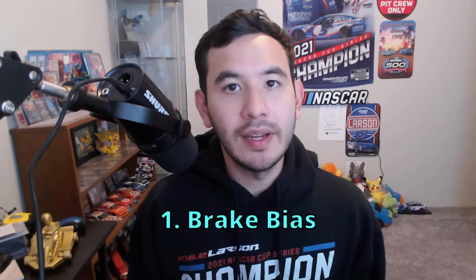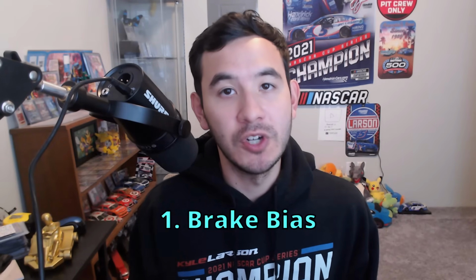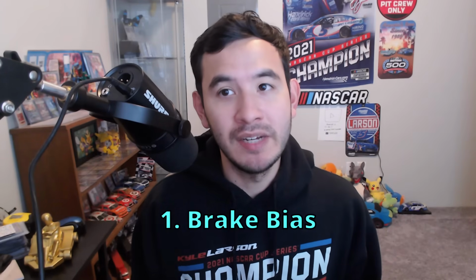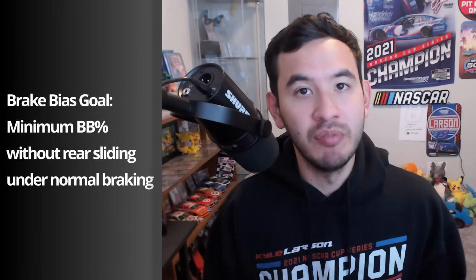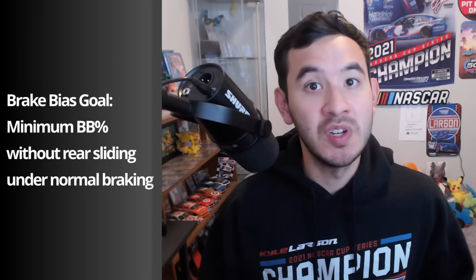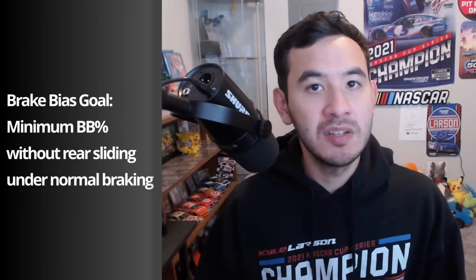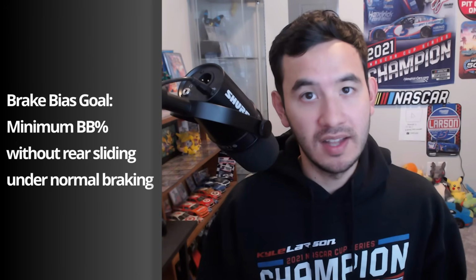Okay, first we're going to go over how to determine brake bias. It's going to be a little bit different for each car, but the goal is going to be the same. You want to have the absolute minimum amount of brake bias, or also the most amount of rear brake as possible, without the car sliding its rear tire under normal braking. Now, that sounds pretty complicated, but it really isn't, so let's break it down a little bit further.